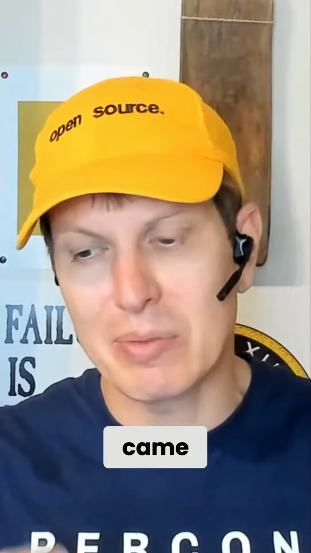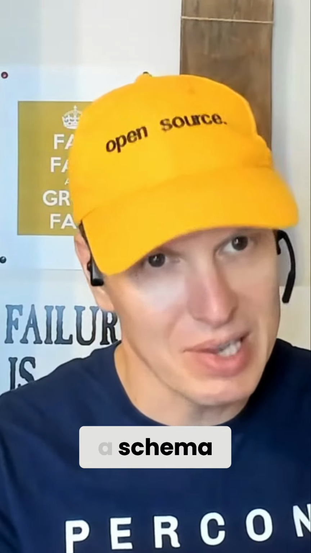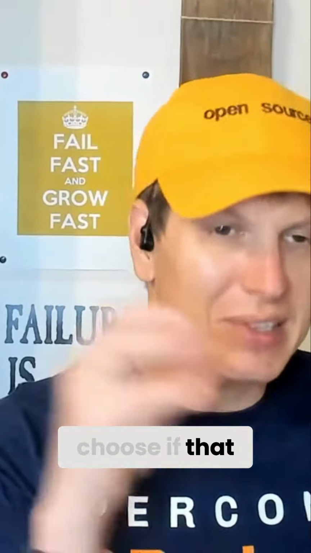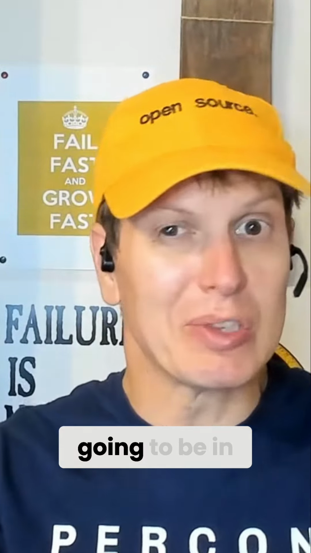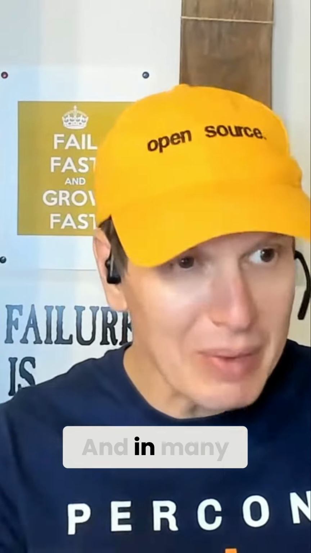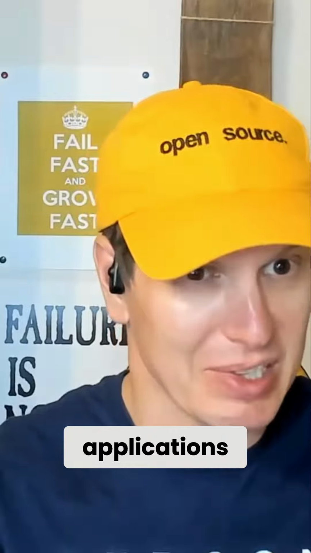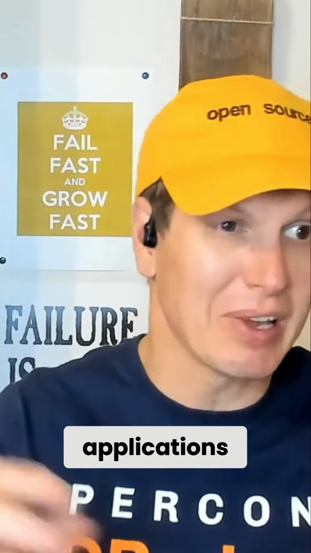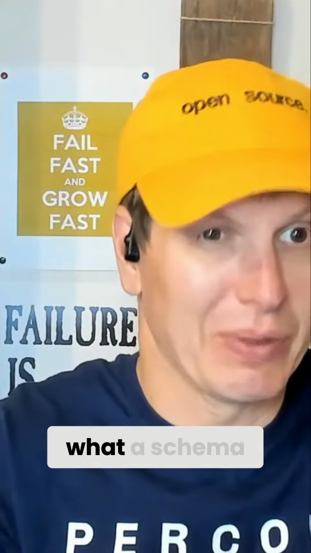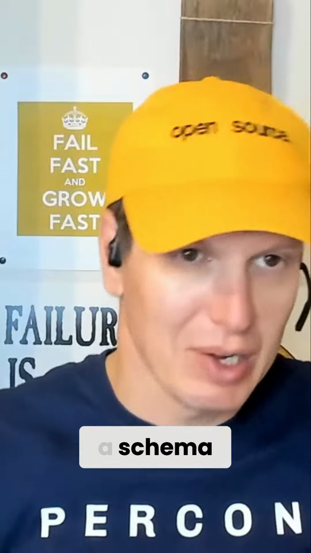And then it came to another definition, right? We're saying, you know what, guys? Actually, there is always a schema. You just have to choose if that schema is going to be in the database or in the application. And in many cases, when you have a database which is utilized by multiple applications, it's much better to have that schema in the database, because otherwise all the different applications will start to disagree about what the schema actually is, what versions of a schema should be supported and stuff like that. Agreed.